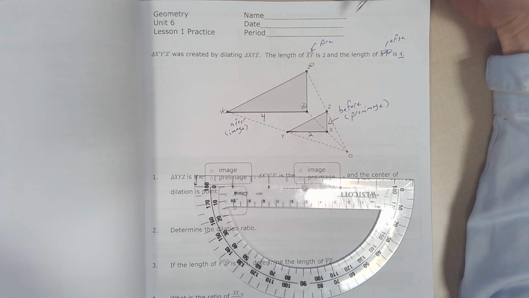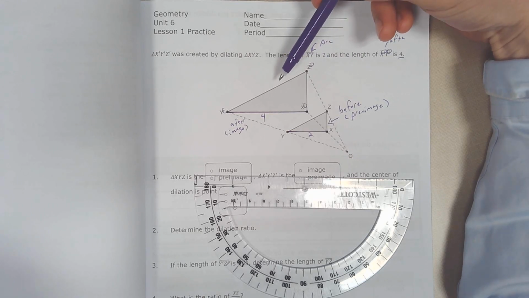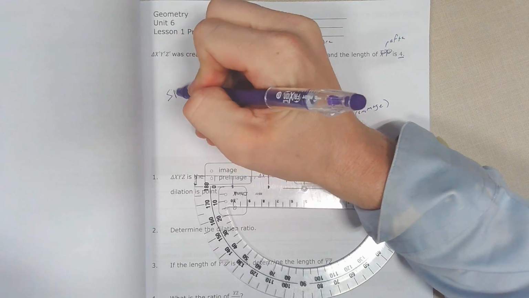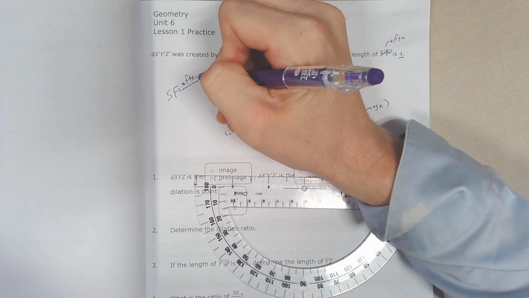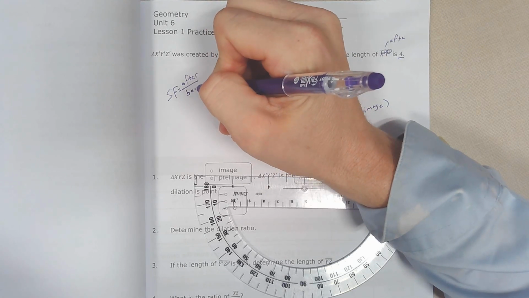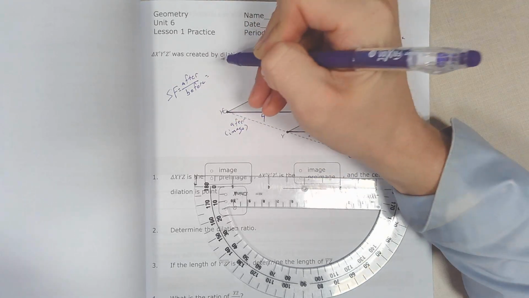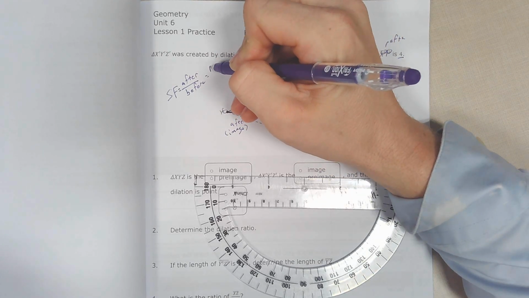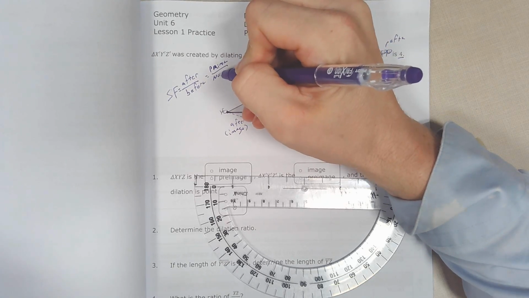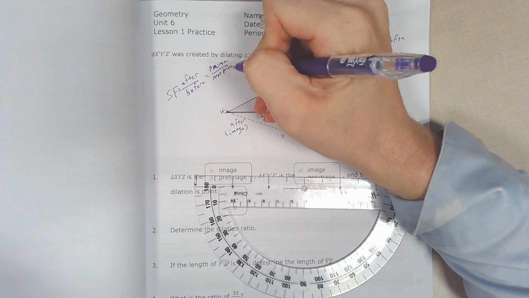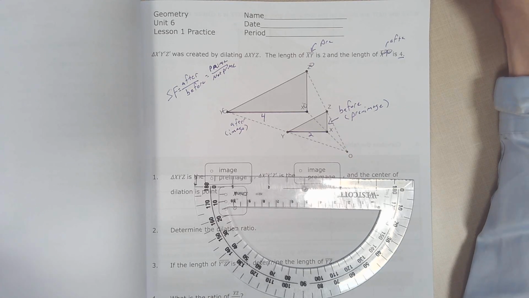All right, so immediately just by looking at this, the scale factor. Remember your scale factor. Scale factor is your after divided by your before, or you can think about it as your prime divided by your not prime. So that's the little reminder about all that stuff.